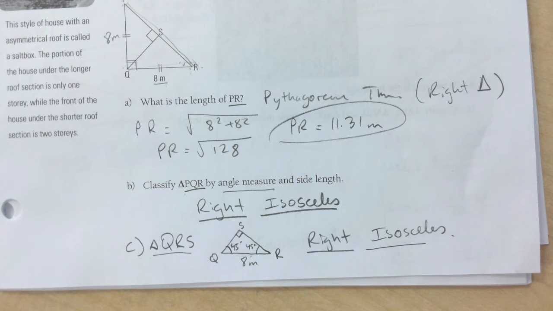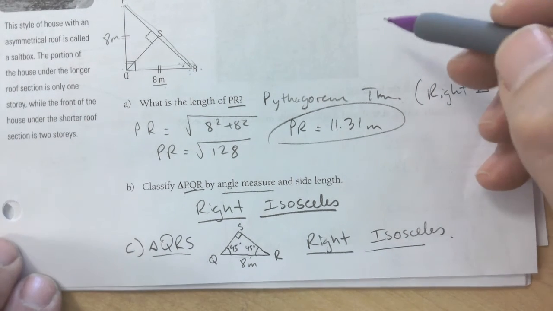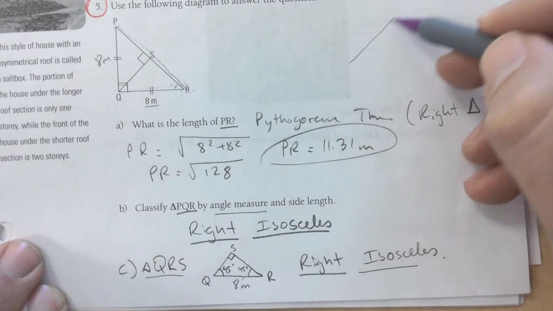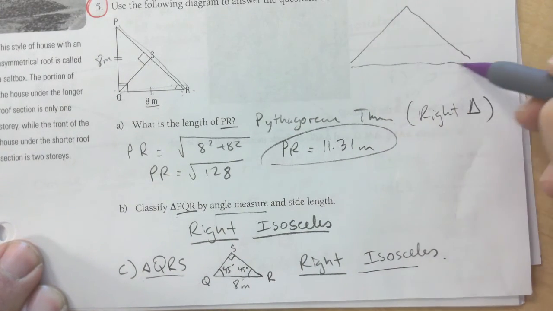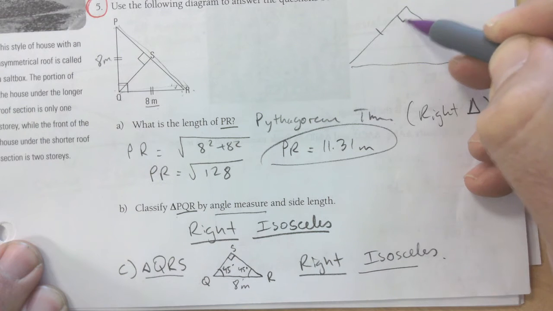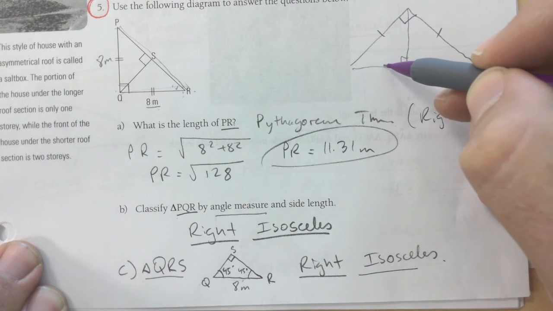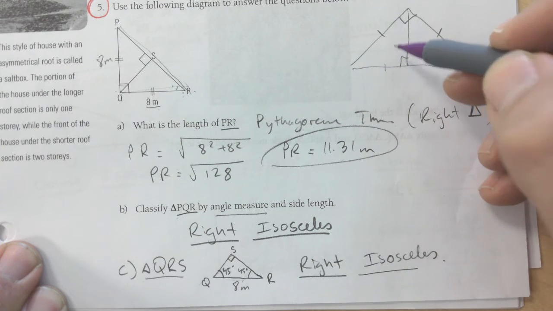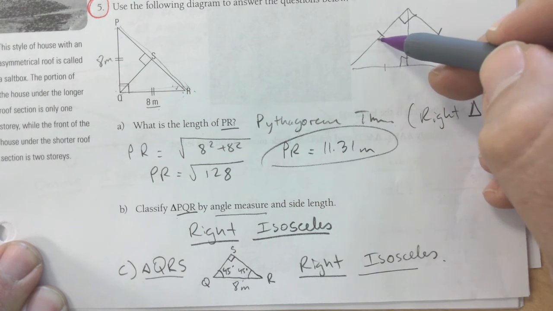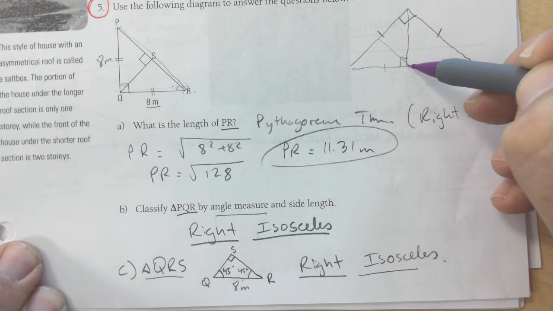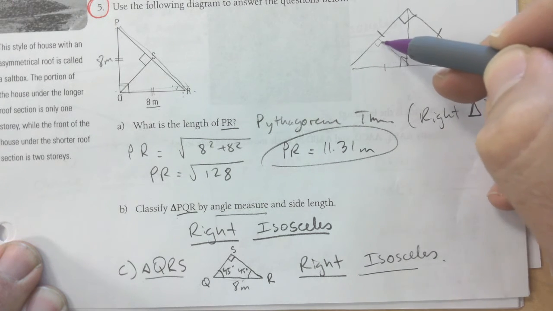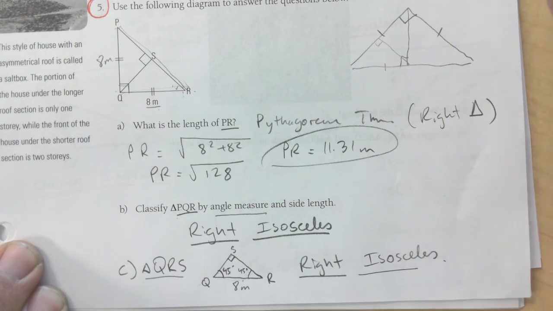In fact, I can tell you a little secret. If you have a right isosceles like this, and you split that in half, you will also have a right isosceles here. And you can keep splitting this in half. You will keep on having right isosceles triangles even as you get smaller.